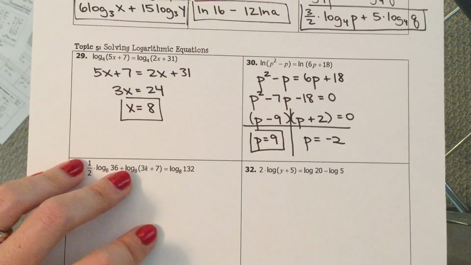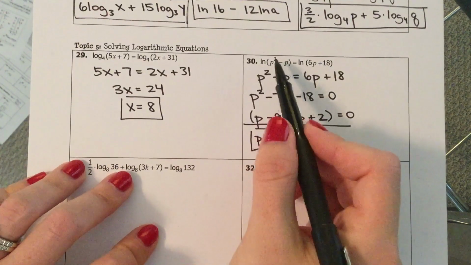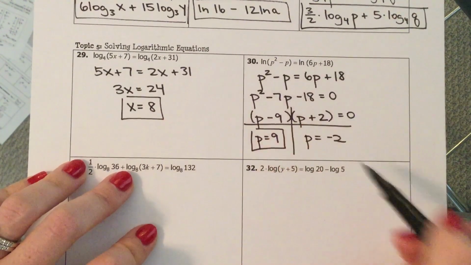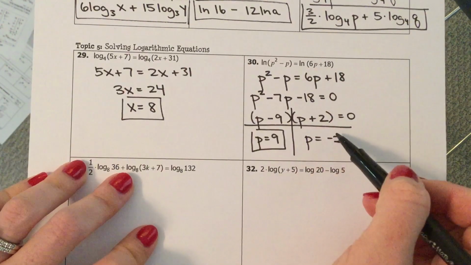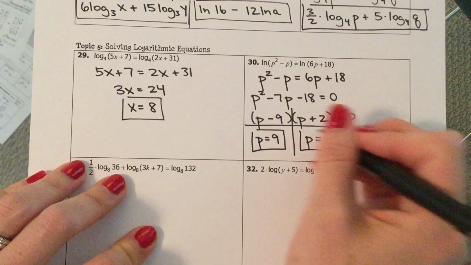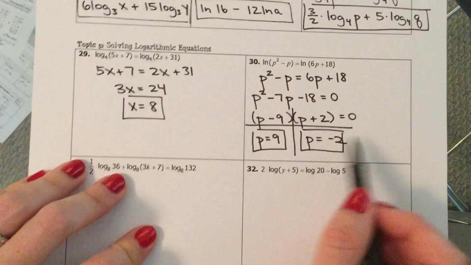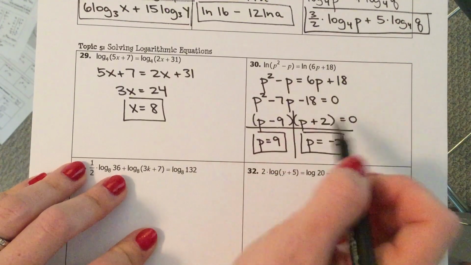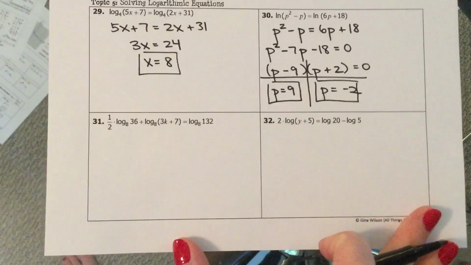Let's check the negative 2. Negative 2 squared is 4 minus negative 2. That would be a 6. So here, 6 times negative 2 is negative 12 plus 18 would be a positive 6. So remember, it's not whether this actual number is negative, it's whether it makes this expression negative when you sub it back in. So this one's totally fine.